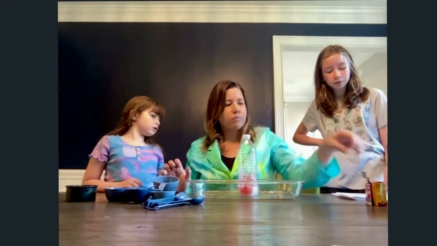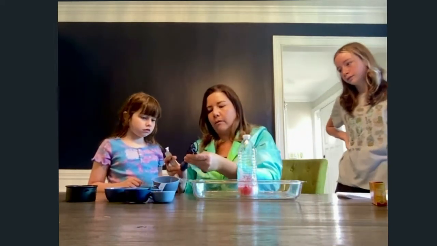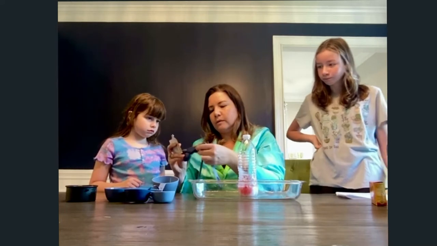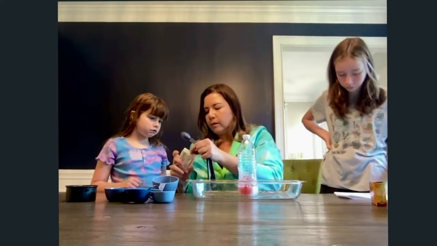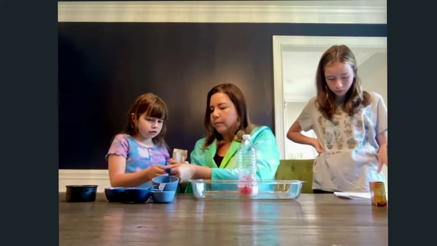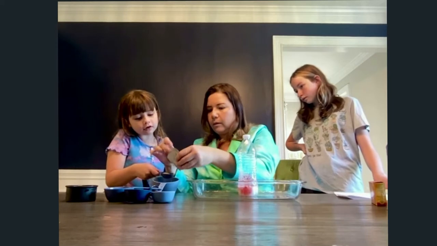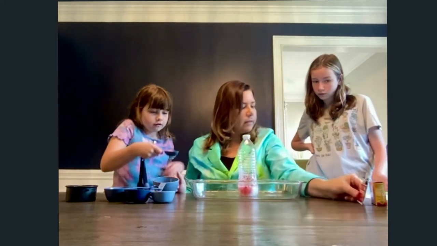In a measuring cup, mix together 1 tablespoon of yeast and 3 tablespoons of warm water. All right. 1 tablespoon. Let's get this yeast out of here. Would you like to hold that for me? Yeah. Please. Pour that in there.